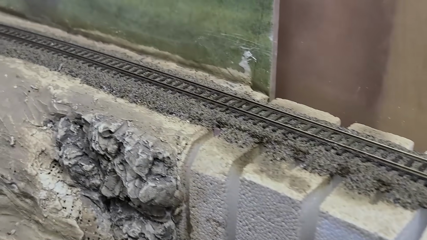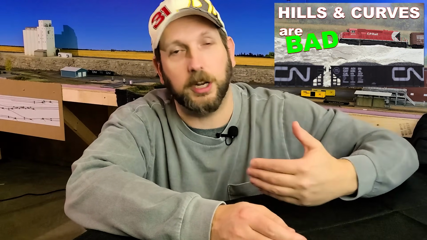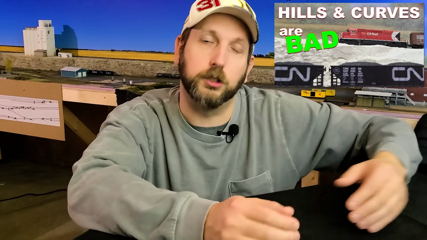Hills and curves can have a huge impact on the operation of your trains. Trains do not like going up inclines, especially when going through a curve. Now, I made a video on this that shows just how quickly it can impact the length of your trains. So I recommend a maximum of 2% grade and a minimum of 18-inch radius continuous curve, obviously in N scale. For HO, I guess you're looking at probably like 36-inch radius. I'm not 100%, but that 2% grade still applies.